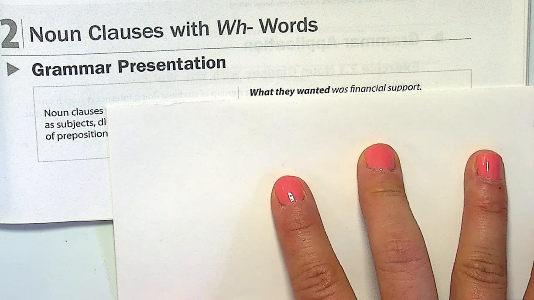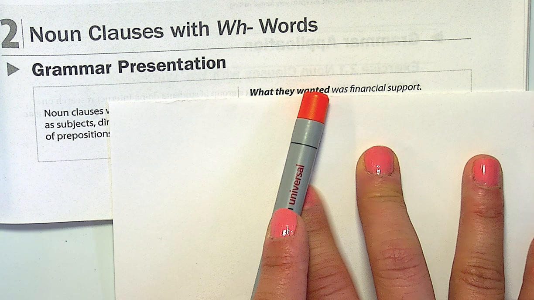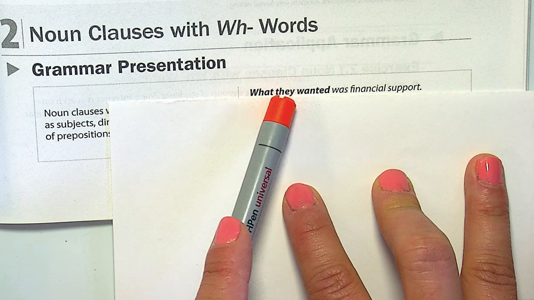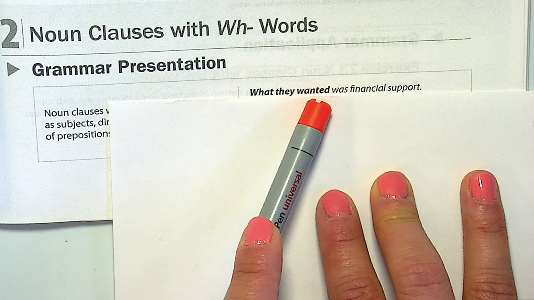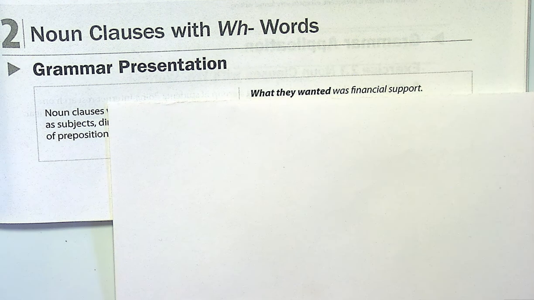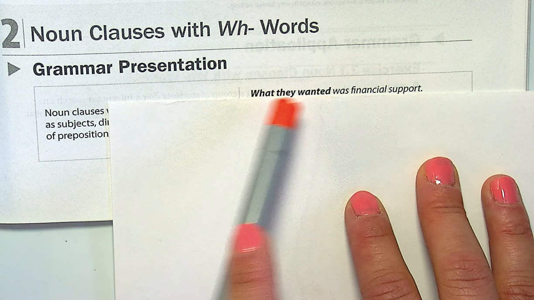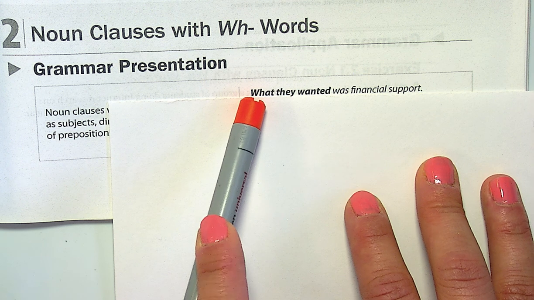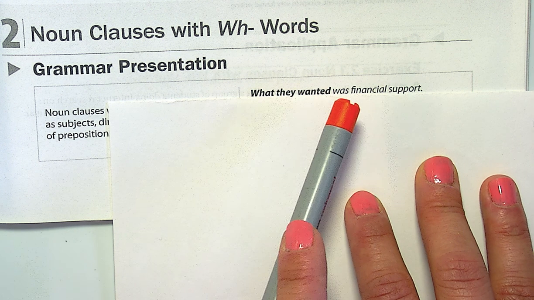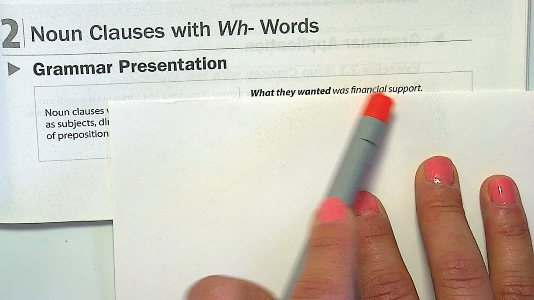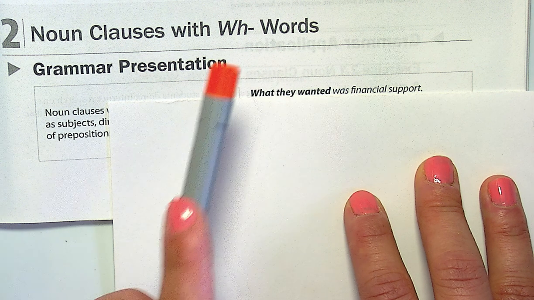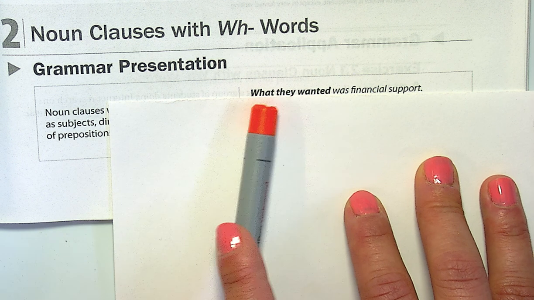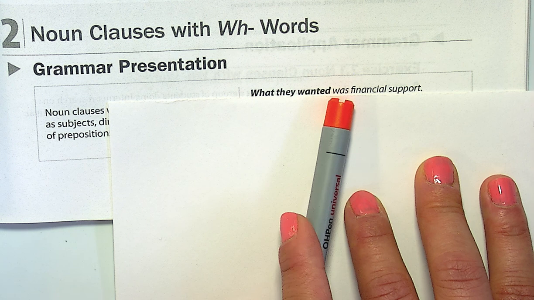You could say they wanted financial support. The thing that they wanted was financial support, or what they wanted was financial support. You could also change the order and say financial support was what they wanted. It's possible to use it as the subject. In this case, the thing was financial support, the thing that they wanted. So it's working as the subject, and we must have the what word because this is our noun clause word that makes it the noun for this verb was.